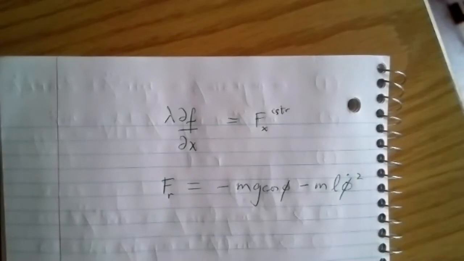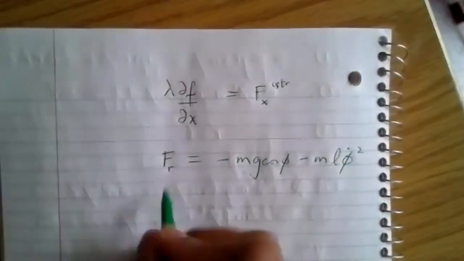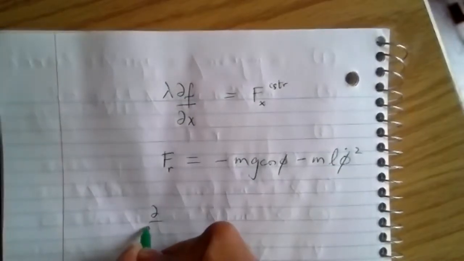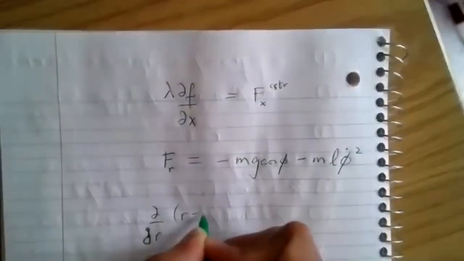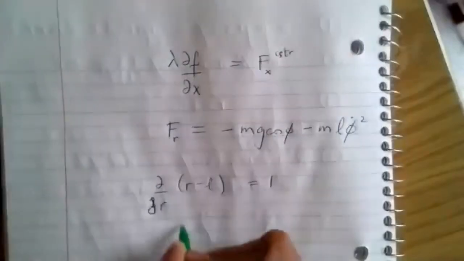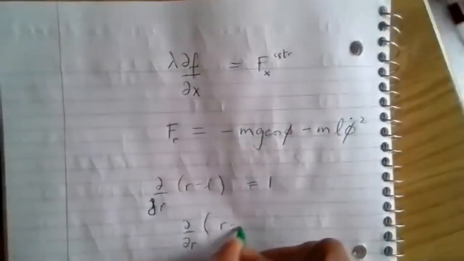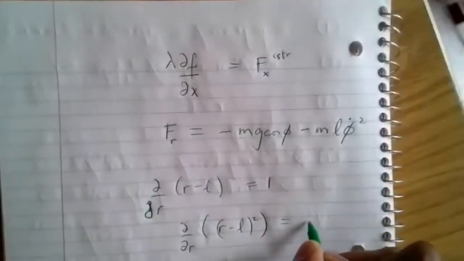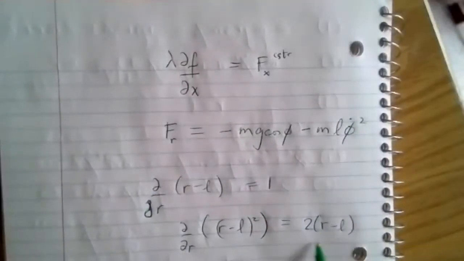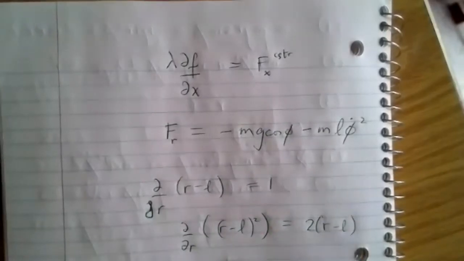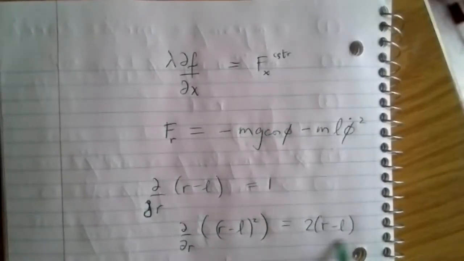Basically, if I remember correctly, the idea is that if you take the derivative of your constraint and evaluate it on the constraint surface, it should be non-zero. So, for example, if I do partial r of r minus l, I just get 1. But if I do partial r of (r minus l) squared, I get 2 times (r minus l), and when I evaluate it using the constraint, (r minus l) squared equals 0, this would also turn to 0.